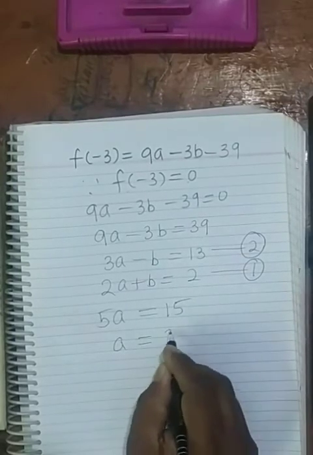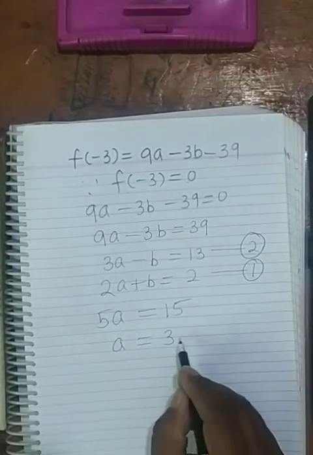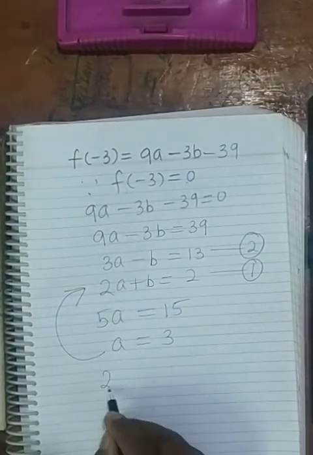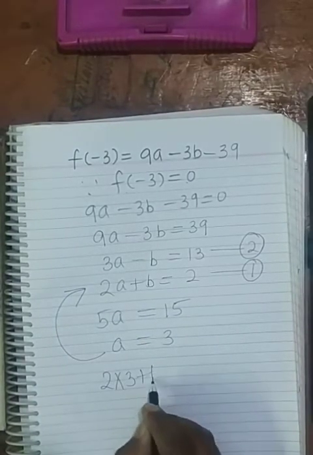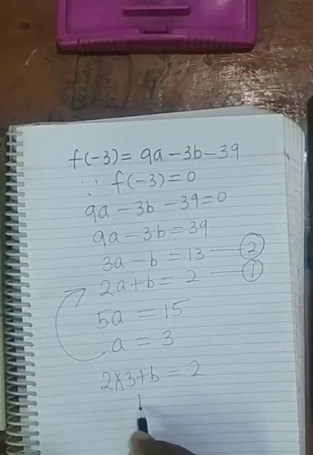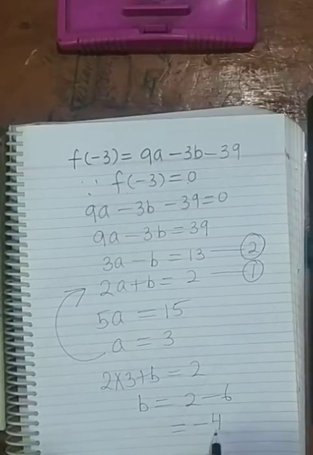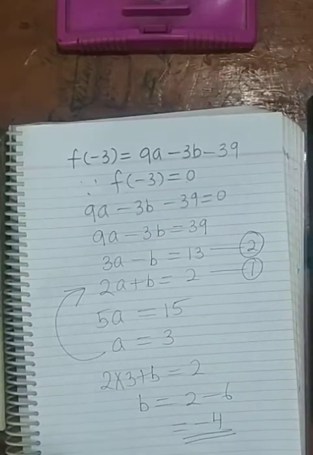So a equals 3. And when you substitute a equals 3 here, 2 into 3 plus b equals 2. So b equals 2 minus 6, that is equal to minus 4. So in this way you can determine the values. It is clear?